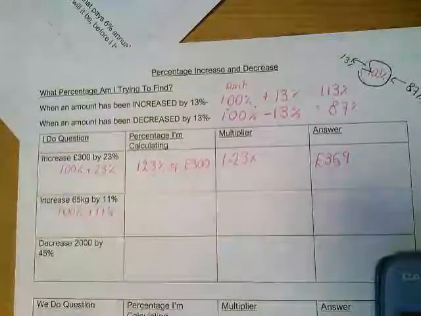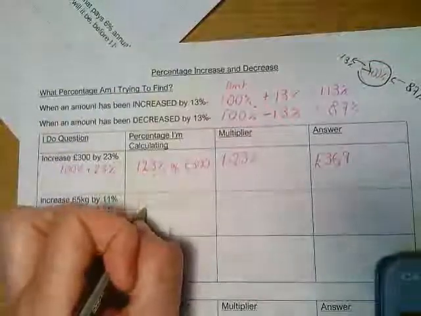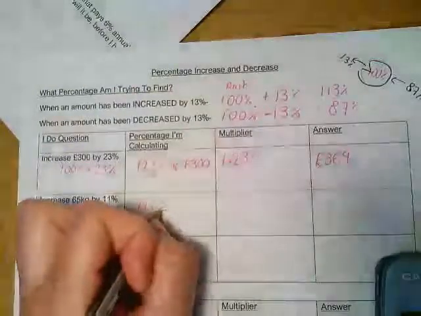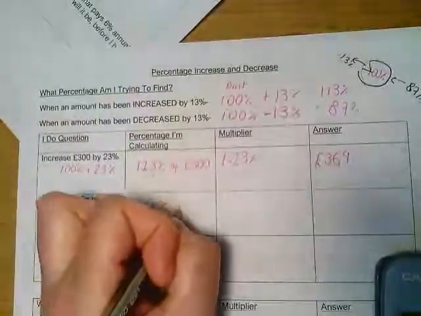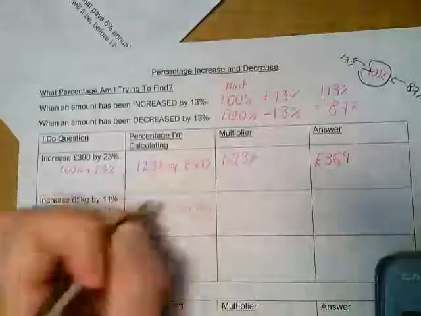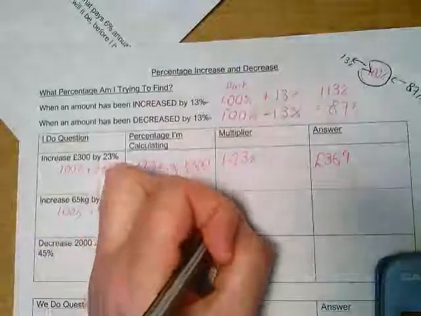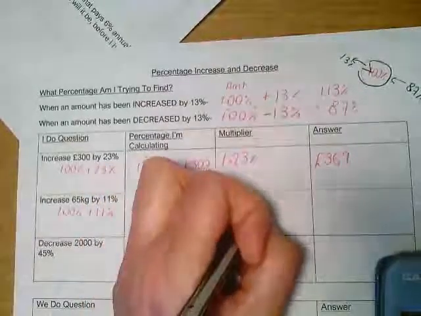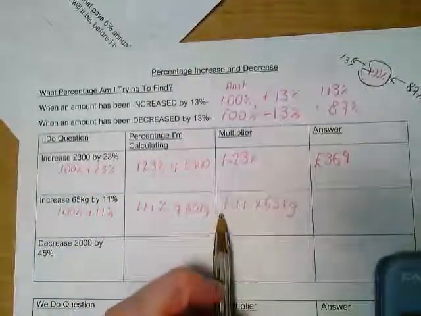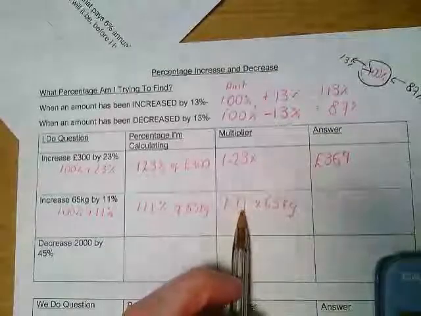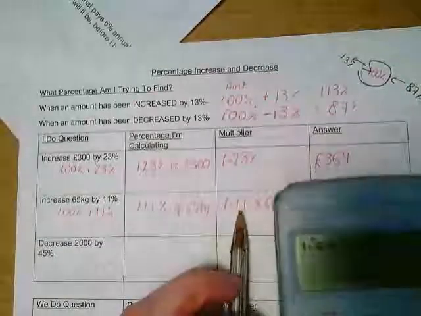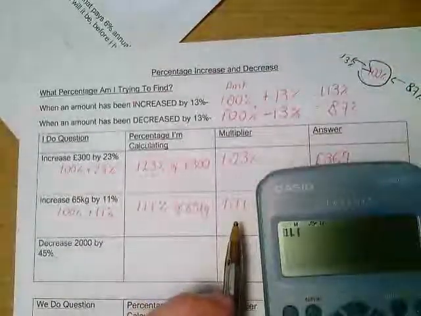So the percentage I actually want to find is 111% of 65 kilograms. So what is my multiplier going to be? Move my decimal point twice. I want 1.11 lots of 65 kilograms. And that gives me my 65 kilograms plus a little bit extra, plus the additional 11%. So let's see what happens.